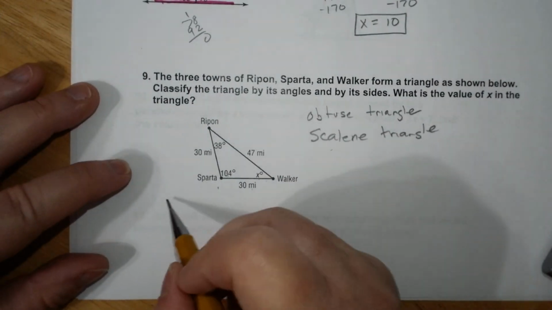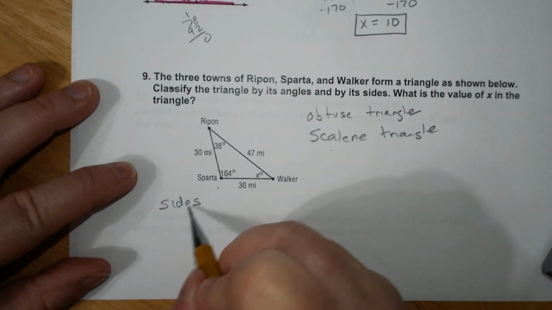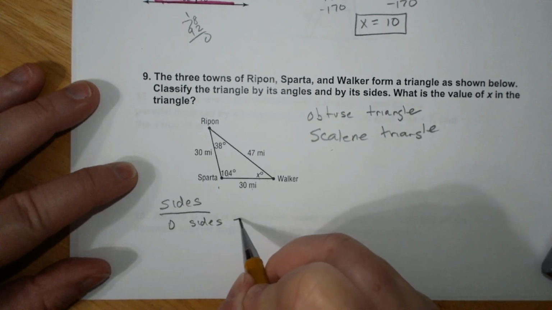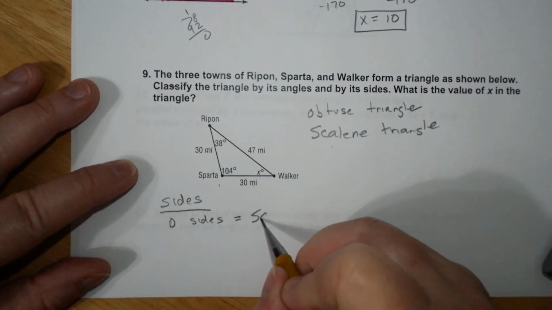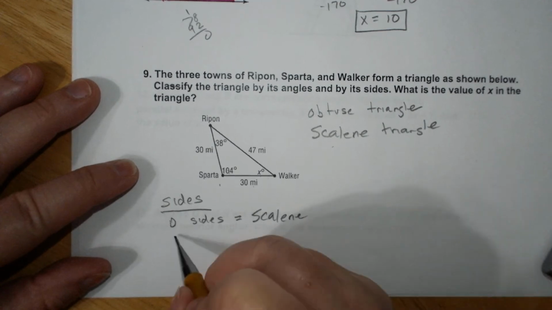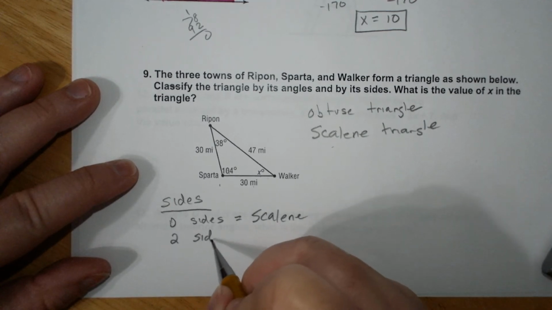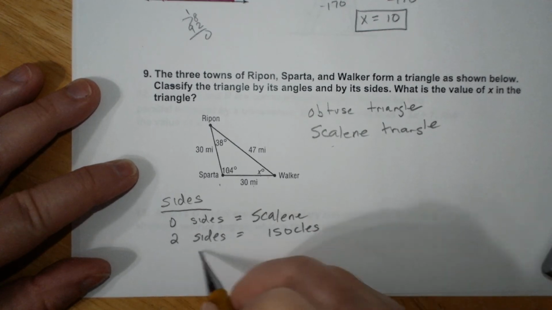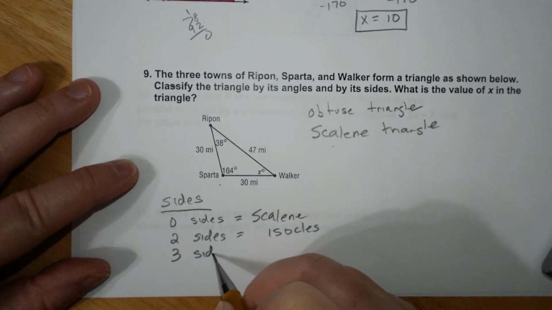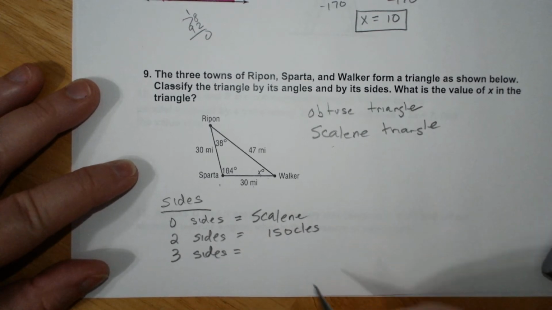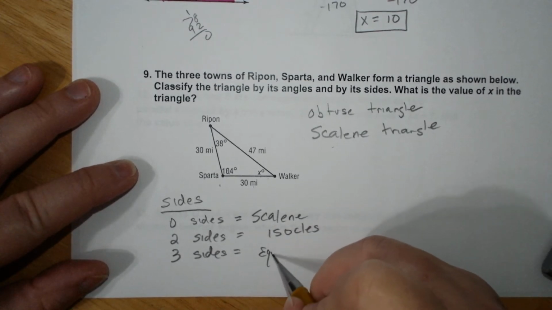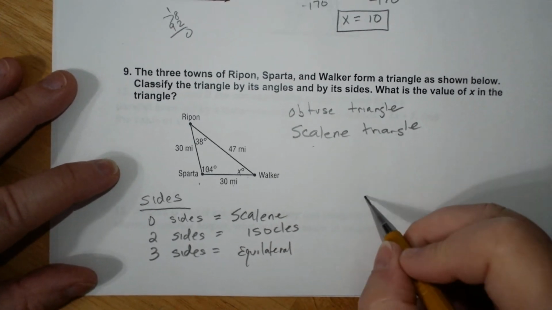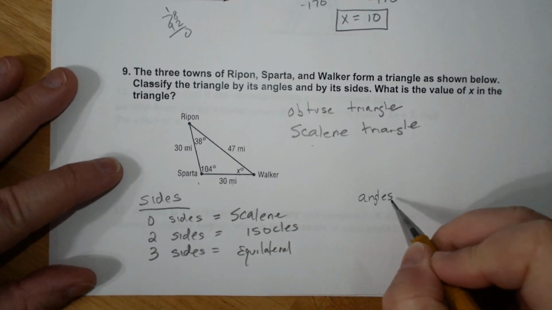So let's do it by sides. 0 sides equal is scalene. 2 sides equal is isosceles. 3 sides equal is equilateral. Now let's do it by angles.